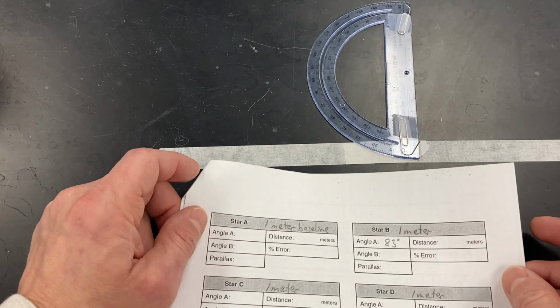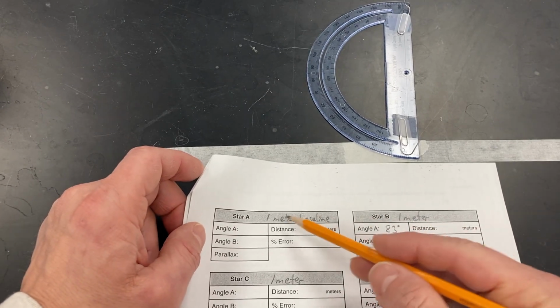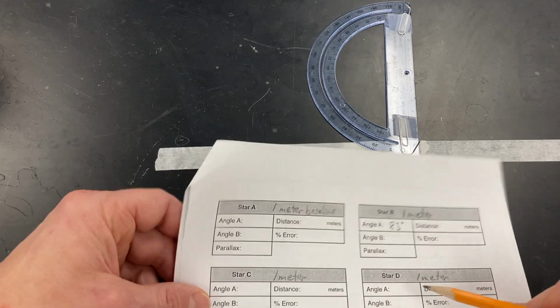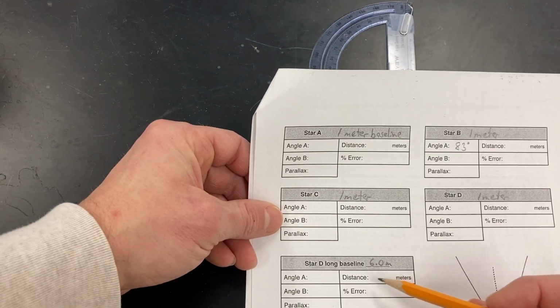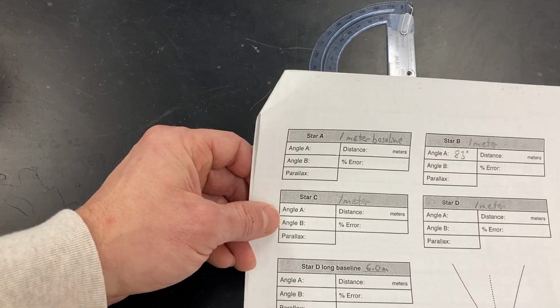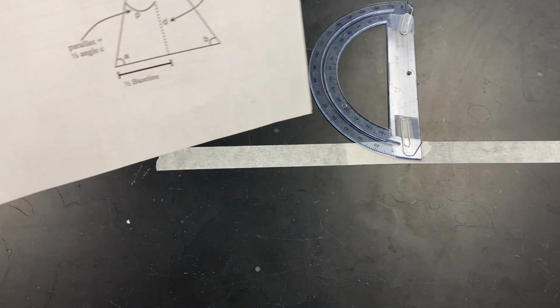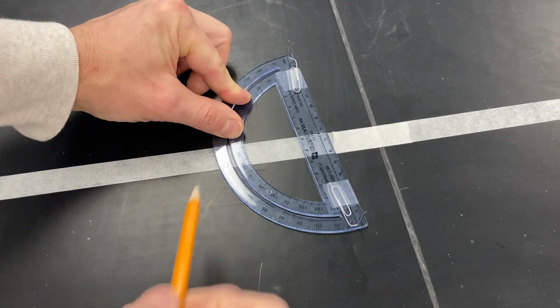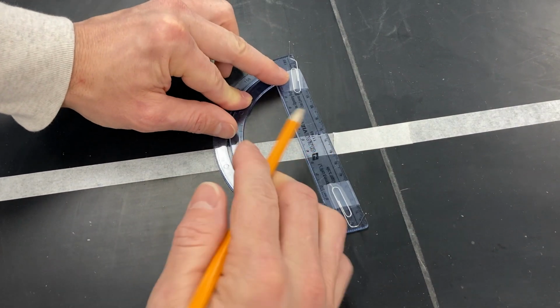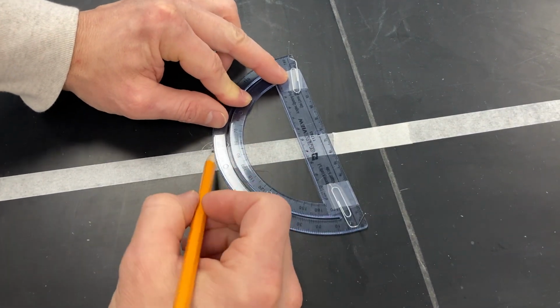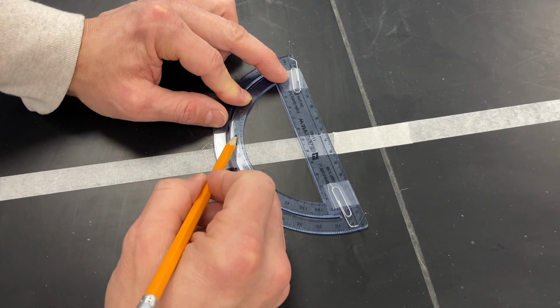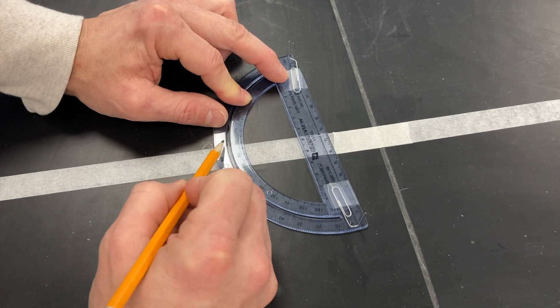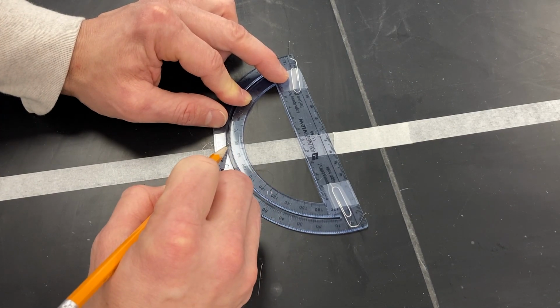See that? Every one of these baselines is 1 meter. I just wrote that at the top, except for star D, which is going to be 6 meters. I'll show you guys this. We just set up angle B now. It doesn't matter which one's A and which one's B on your paper. And right now we're at 80, I'm using the smaller number again, 81 it looks like.